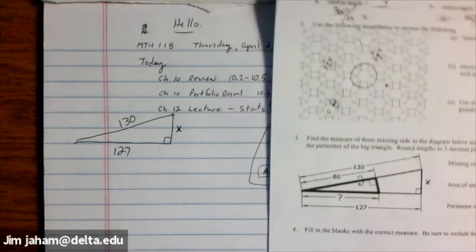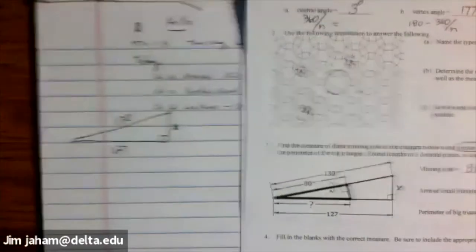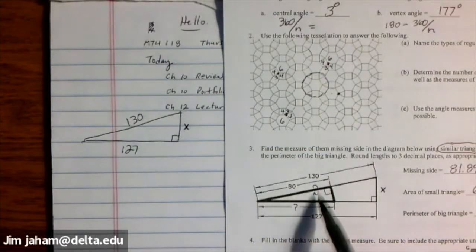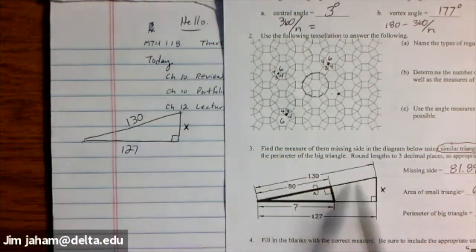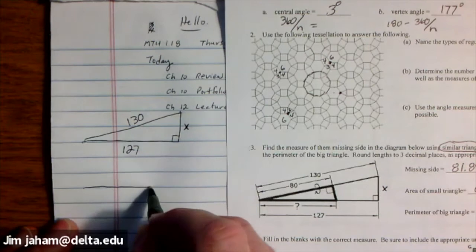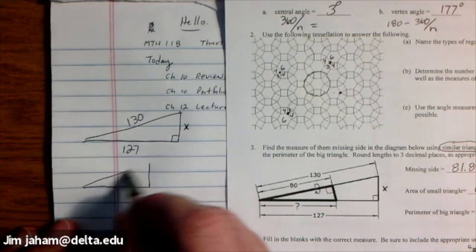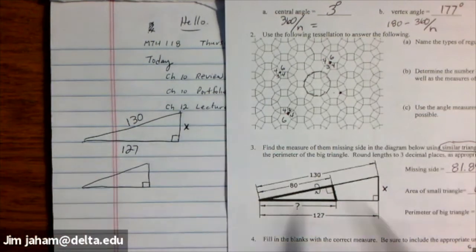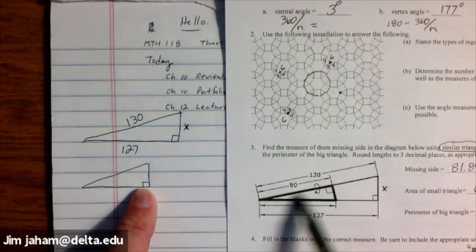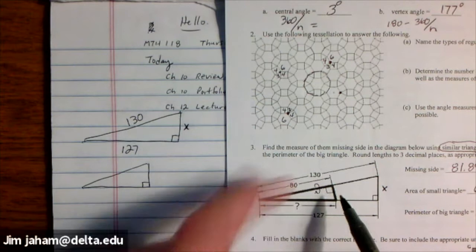Now let me write the other, maybe I'll write right underneath it. If I take this smaller triangle and rotate it up, so that it's sitting on top of the hypotenuse here, and then rotate it a little bit, this little triangle will look like this. So there's the right angle here. I know this bottom side, if I rotate it up, is 80.